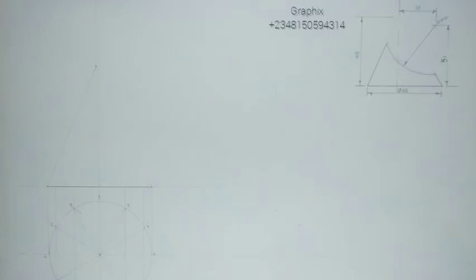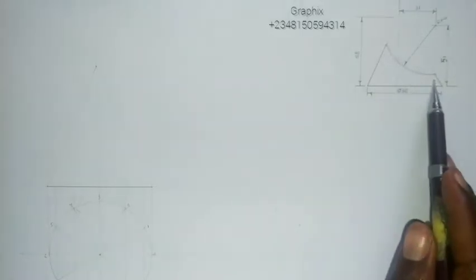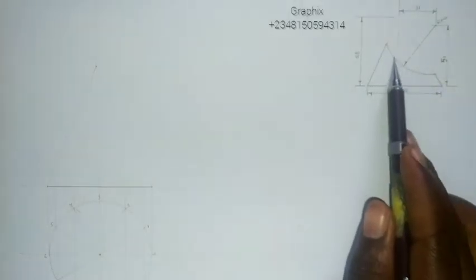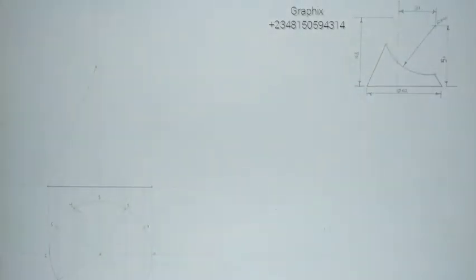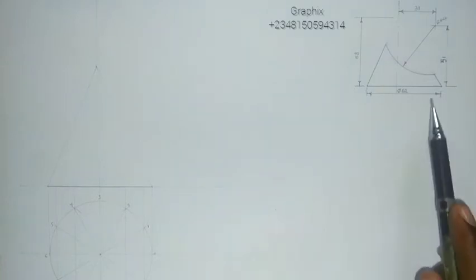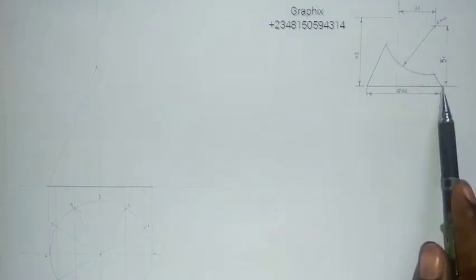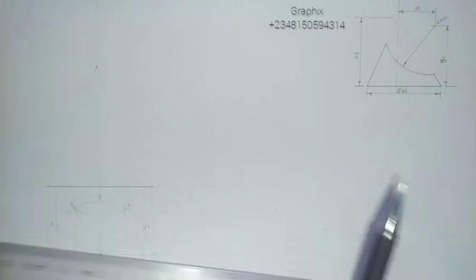Now the next thing that we're having here is the point at which I'm going to draw my arc cutting the triangle, the cone. From the top here, I'll measure 31, and from the base here, I'll measure 31. So let me measure the 31.